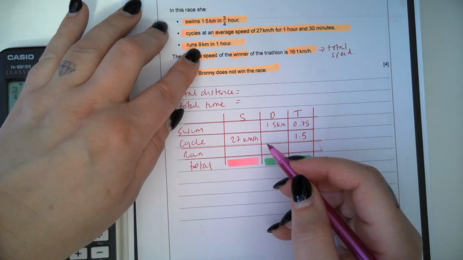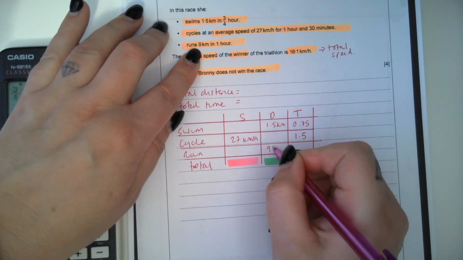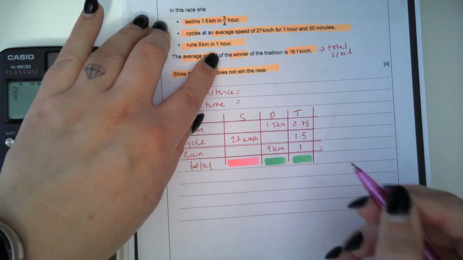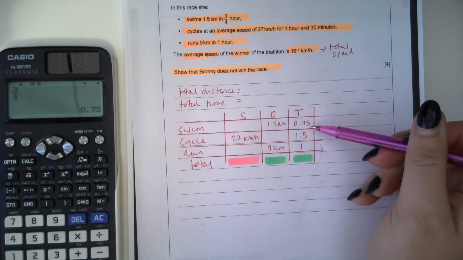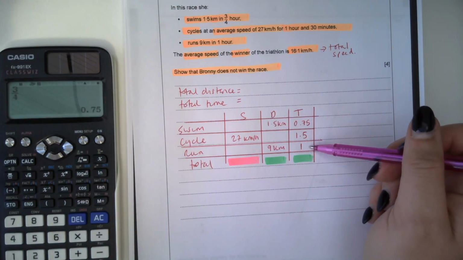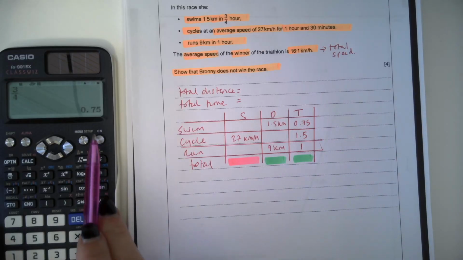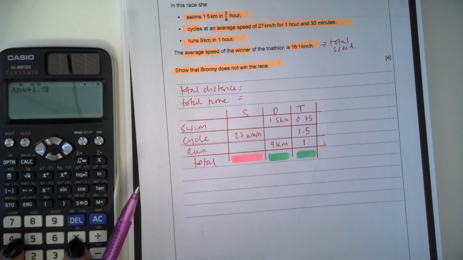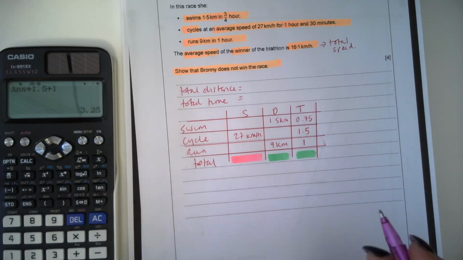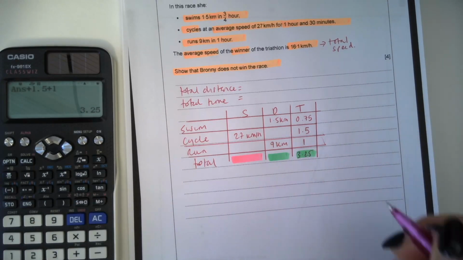And then runs 9 kilometres, so the distance is 9 kilometres in 1 hour. So what we have here, guys, we can find our total time because we can add these up. So 0.75 plus 1.5 plus 1. So the total time is 3.25 hours.